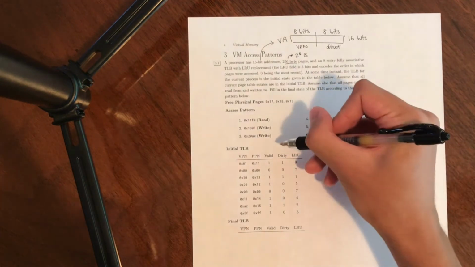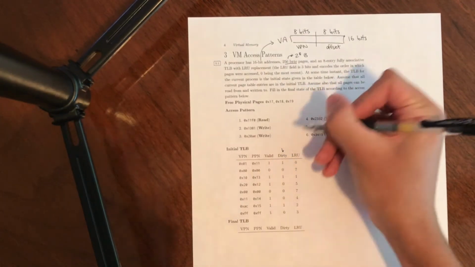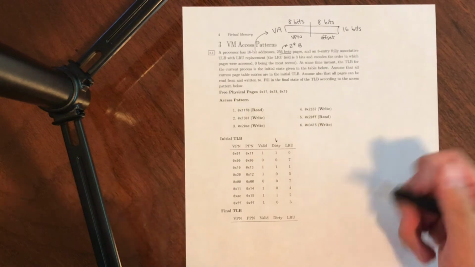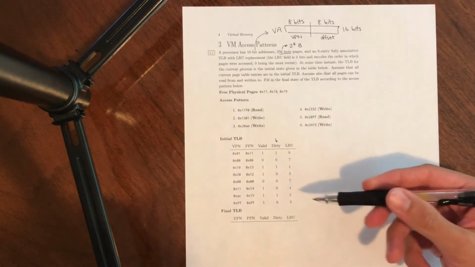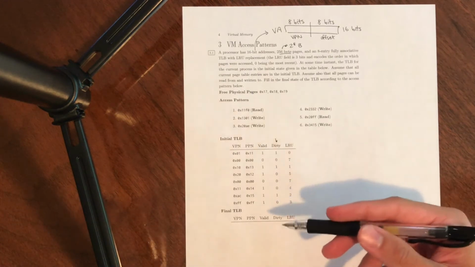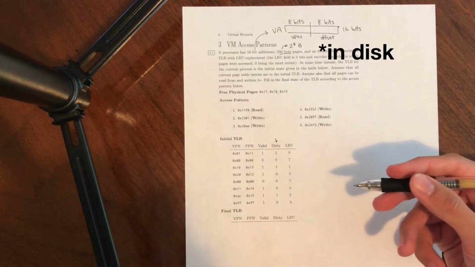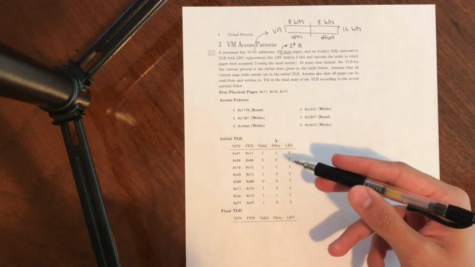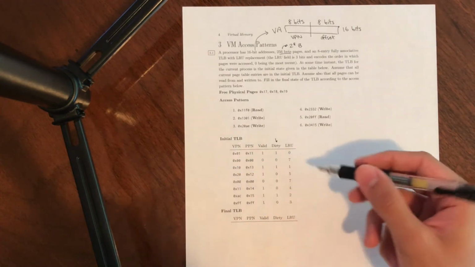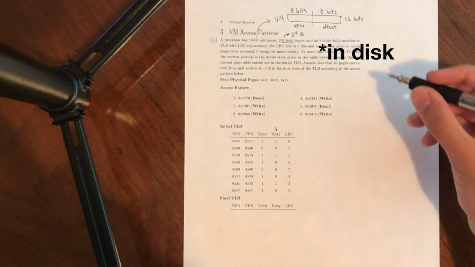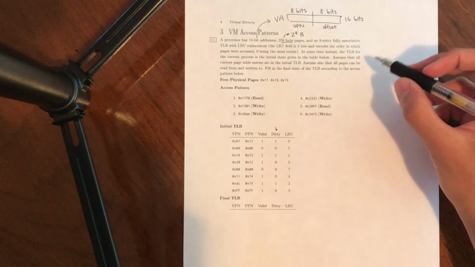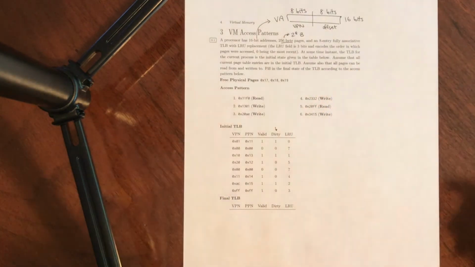And by the way, in case this wasn't clear, this dirty bit here tells us whether that page has been written to. And so if this dirty bit is on, when we kick out that page from the TLB, we need to actually update it in memory. And so it's not as simple as replacing this entry in the TLB. We actually need to update it in memory. Okay. And finally, fill in the final state of the TLB according to the access pattern below. So I guess let's just start.